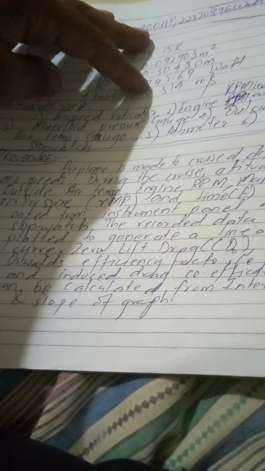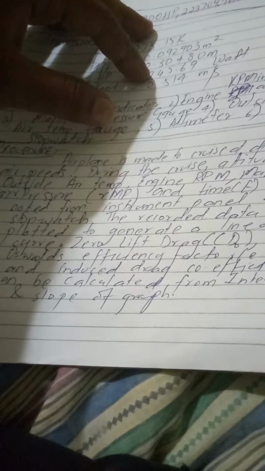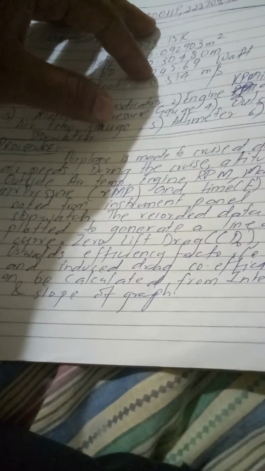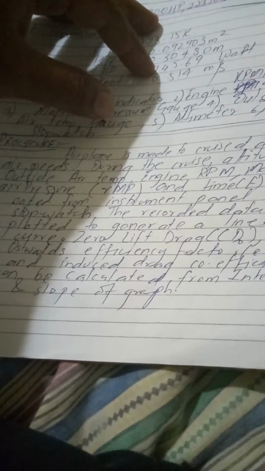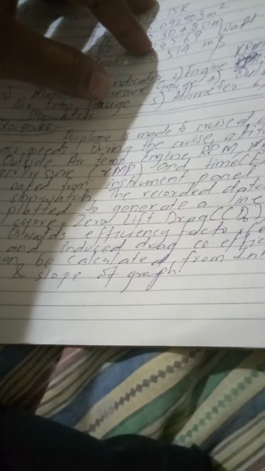Obviously the instrument panel is in front of you. These are the 5 instruments, and also the stopwatch. So we have to check all these characteristics or properties against the instruments, so that we can record them. The recorded data is plotted to generate a linear curve, and zero lift drag CD0 and induced drag coefficient can be calculated from the intercept and slope of the graph. That is understandable, intercept and slope of the graph. We need to calculate from that.